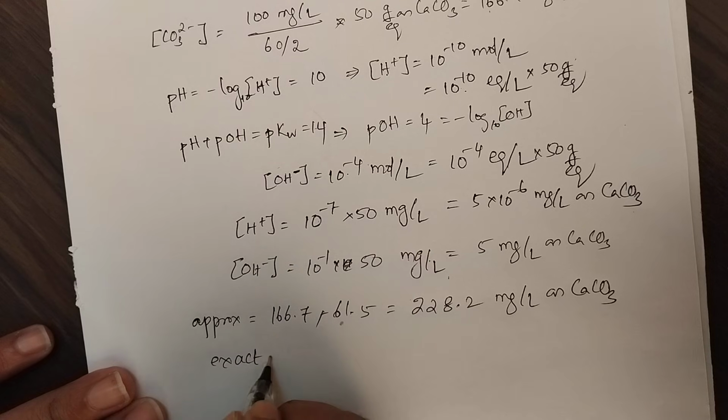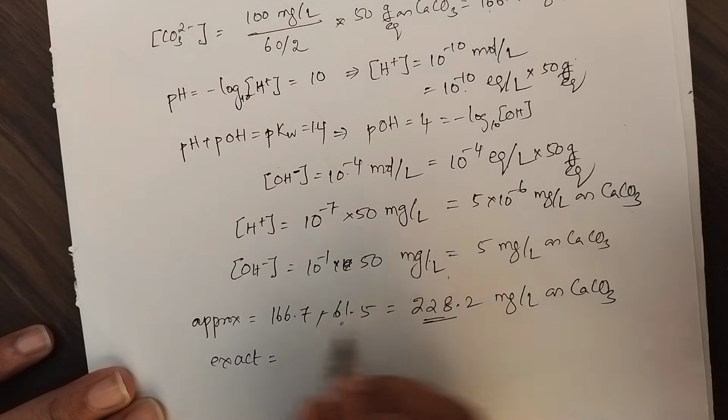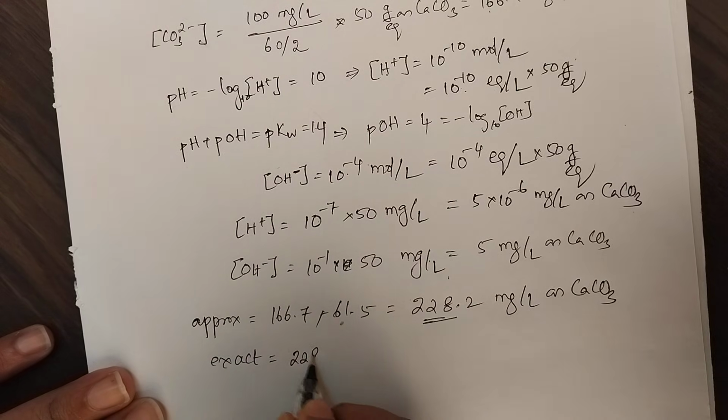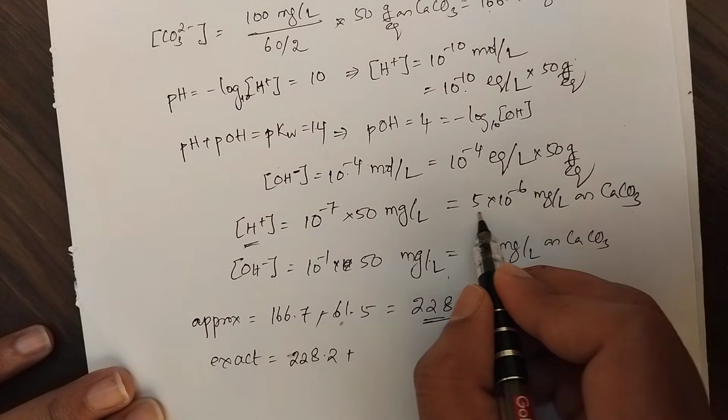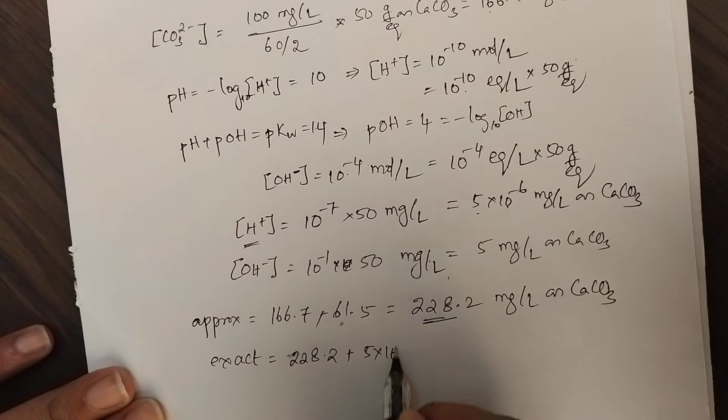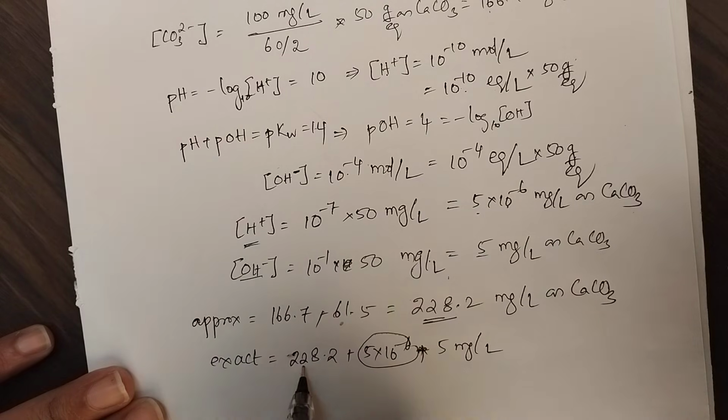Exact one would be, to this we have to add 228.2 plus concentration of H plus, that is 5 into 10 power minus 6, plus concentration of OH is 5 milligram per liter. So this is negligible, we can just add these two. This would be 233.2 milligram per liter.